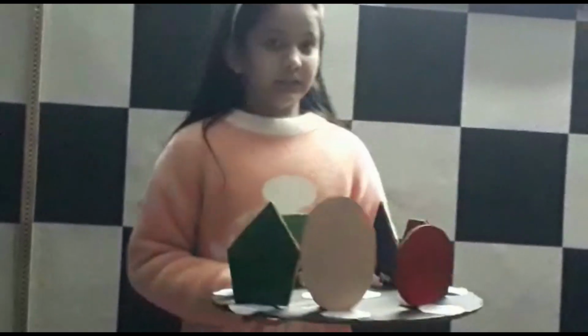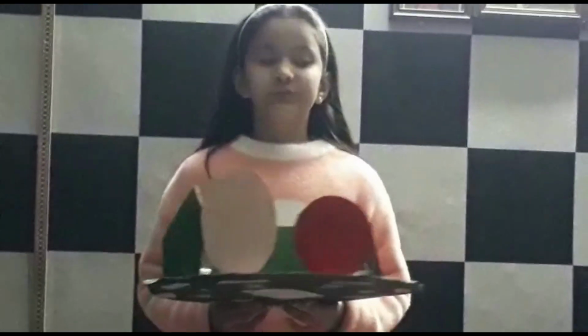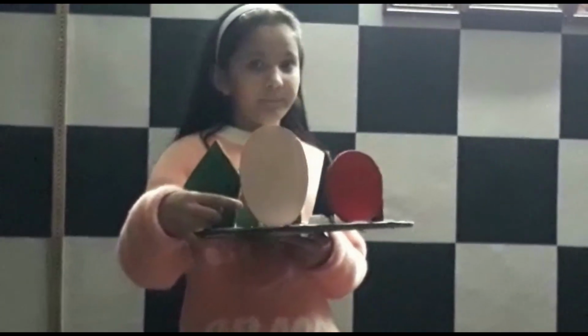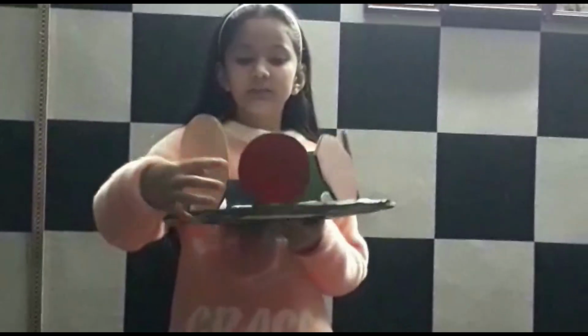My name is Sirat. I am of class 4th late. Today my topic is on types of shape. First one is oval, which does not have sides. For example, egg. Next one is circle, which does not have sides.